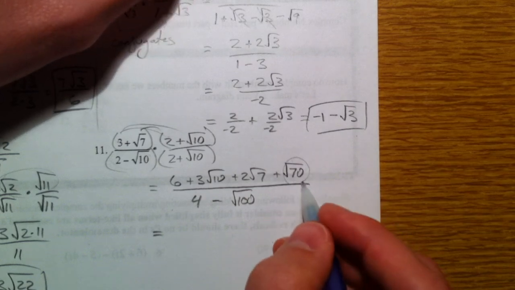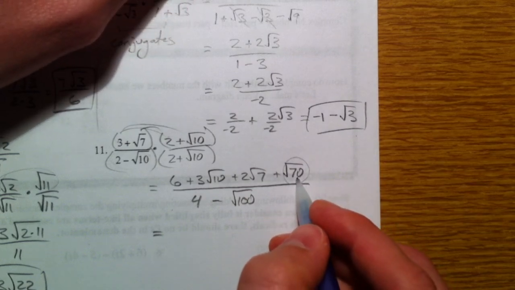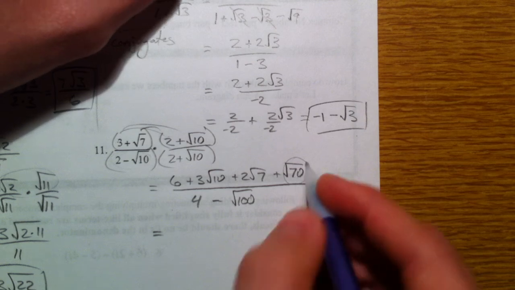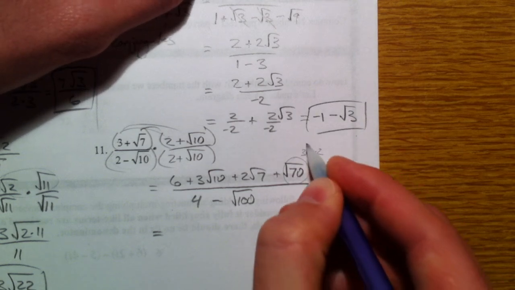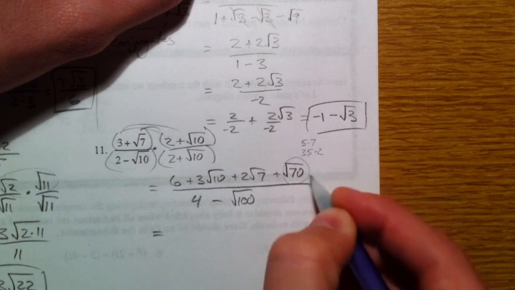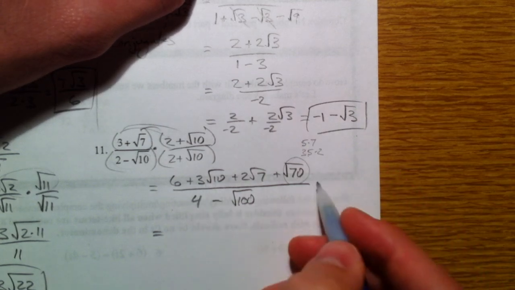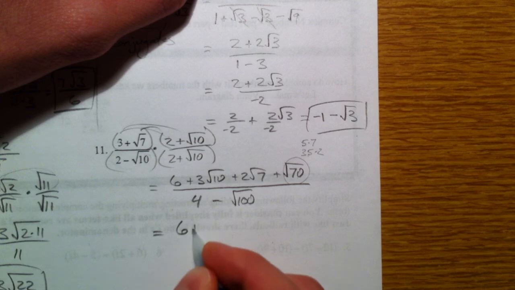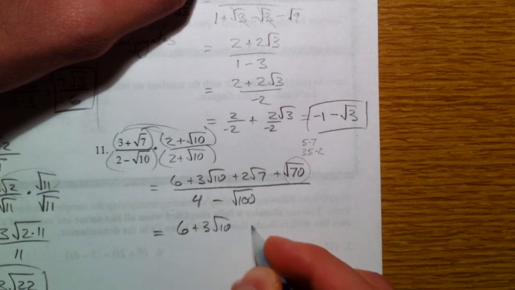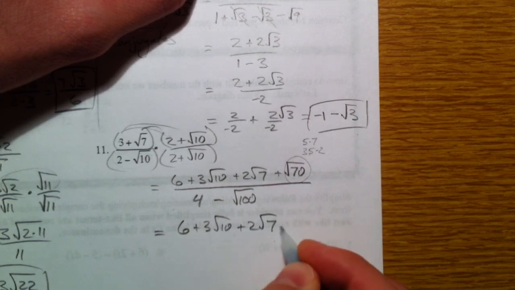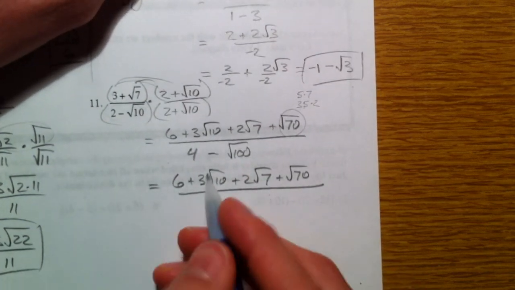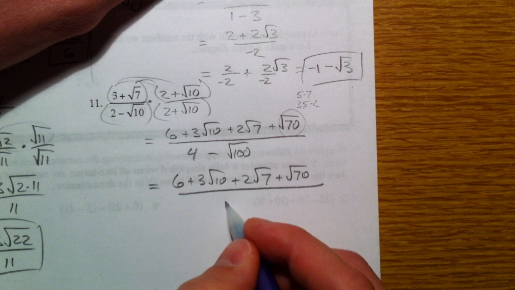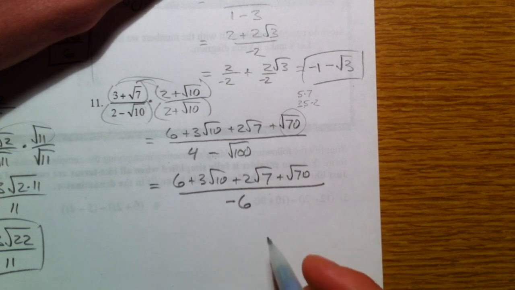For root 70 you want to look for, okay, well that's 35 times 2, but 35 is made up of 7 and 5, and so there aren't any perfect squares in there. So this is as reduced as the top can get: 6 plus 3 root 10 plus 2 root 7 plus root 70, all over our 4 minus 10, which is negative 6.